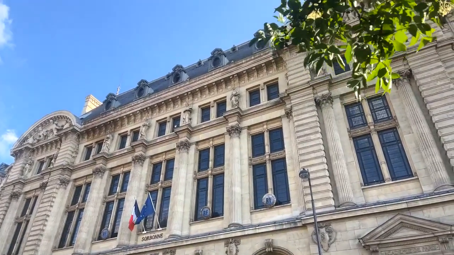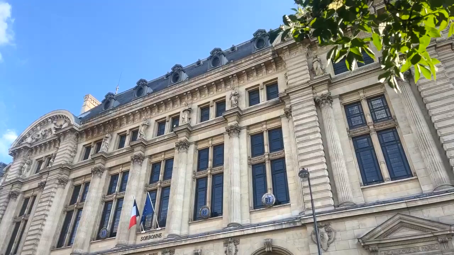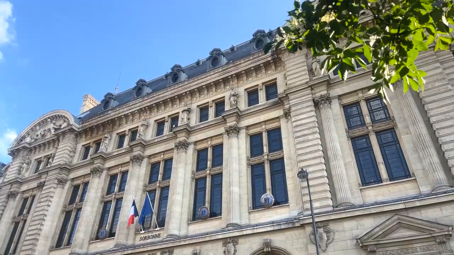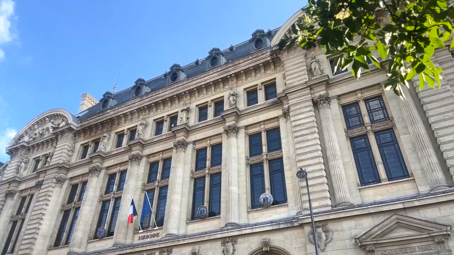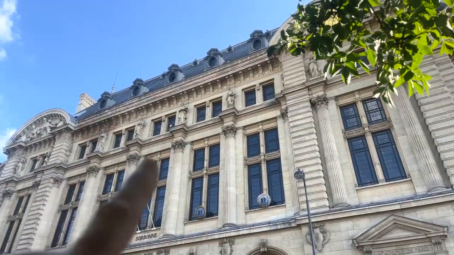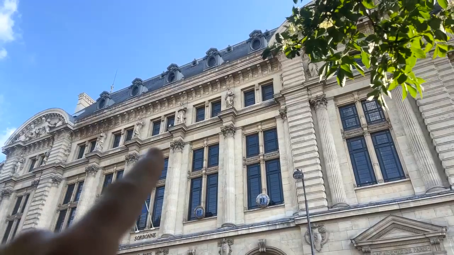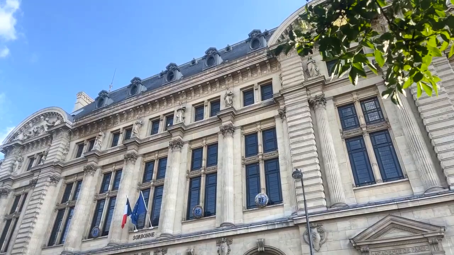I can't zoom on it, okay? But maybe you can do it. Each of these statues represents one of the subjects that you learn in the Sorbonne. For instance, you see you have got history, mathematics, philosophy, and you arrive to this one, which is in fact geography.